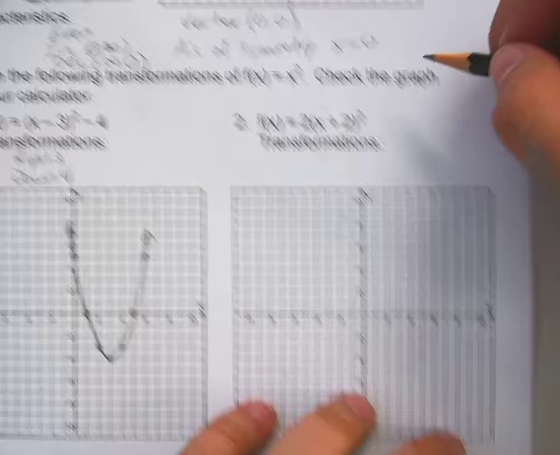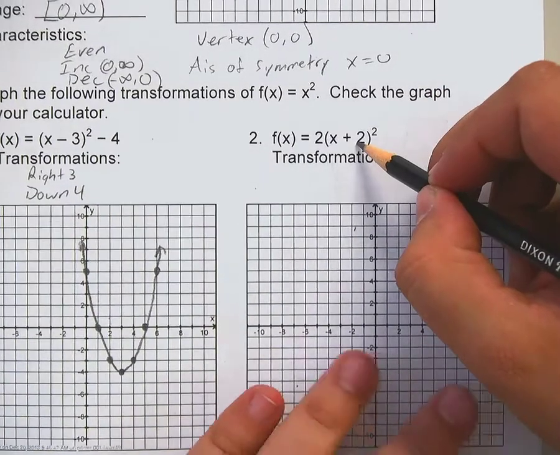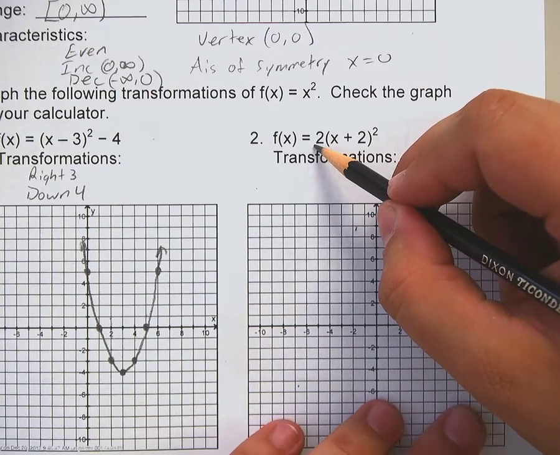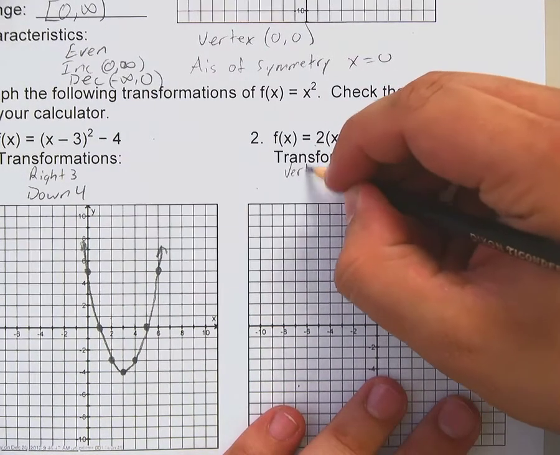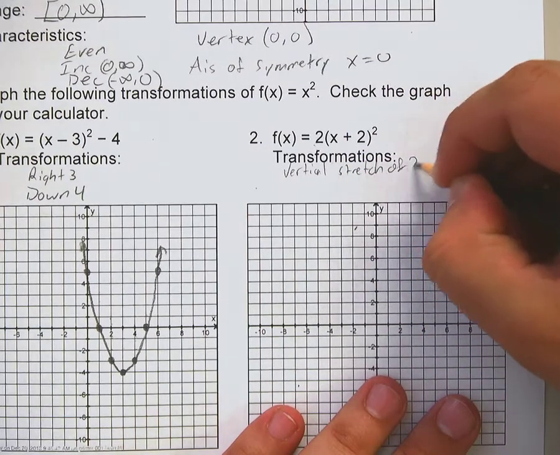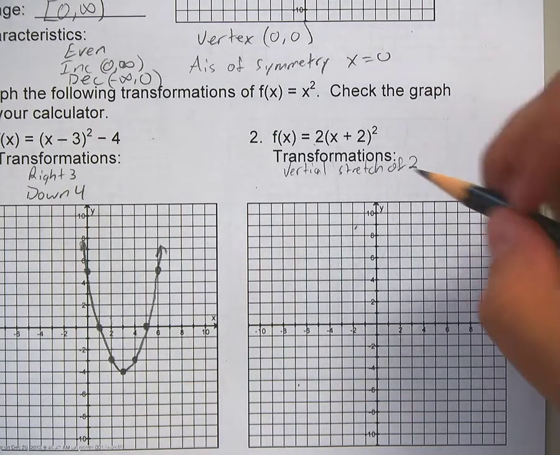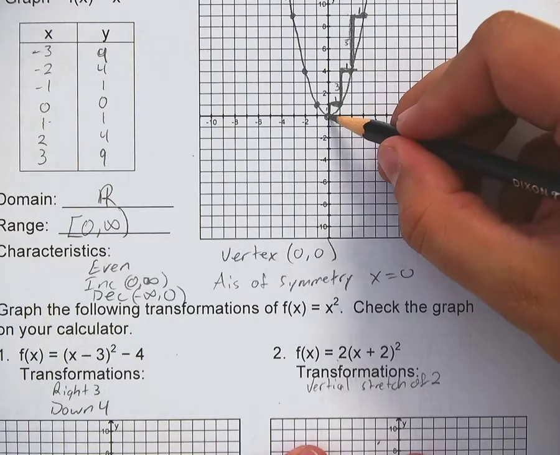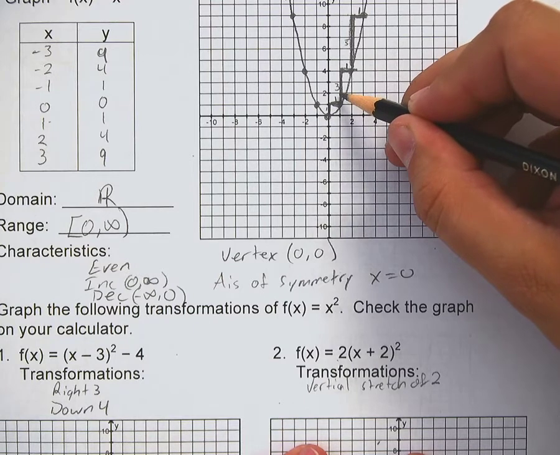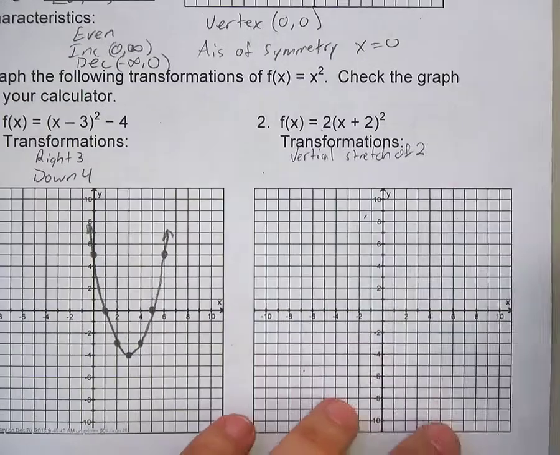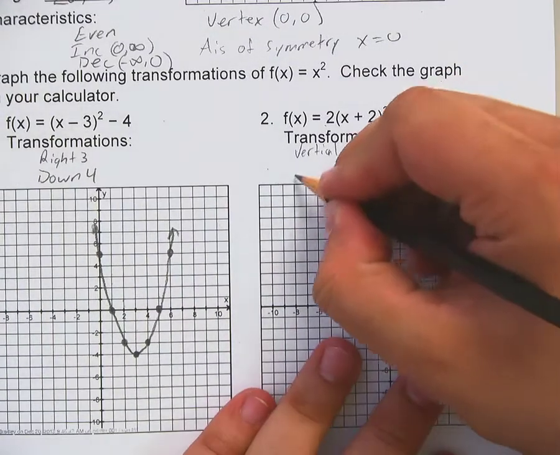That's fine. All right, so remember when there's something outside of the parentheses, that's a vertical stretch or shrink. Now this one is stretching by 2. So that's a vertical stretch of 2. Now what that means is instead of going up 1 over 1, I'm going to go up 2 over 1. And then up 6 over 1 instead of 3. See, it just makes them a lot easier. And then plus 2, we're going to go left 2 as well.